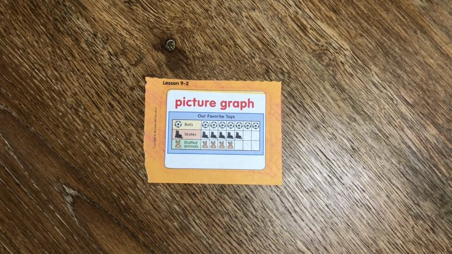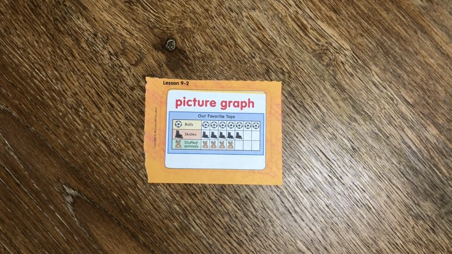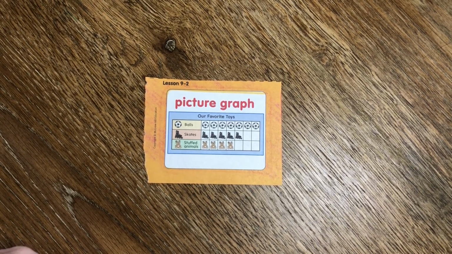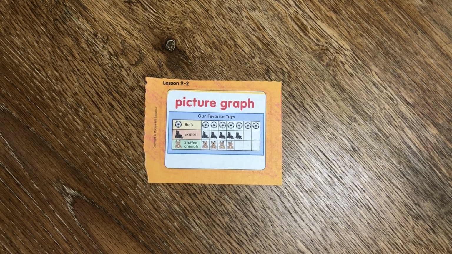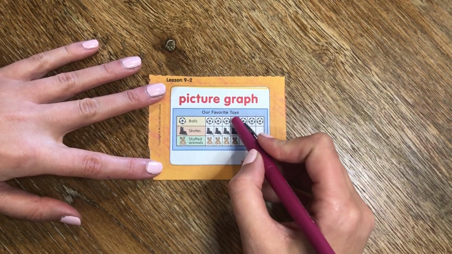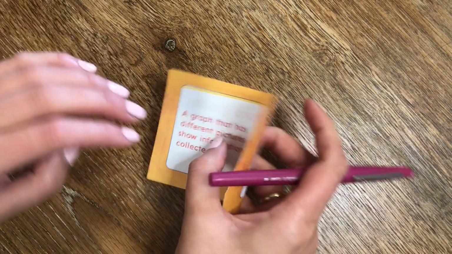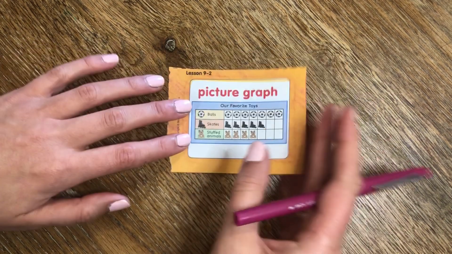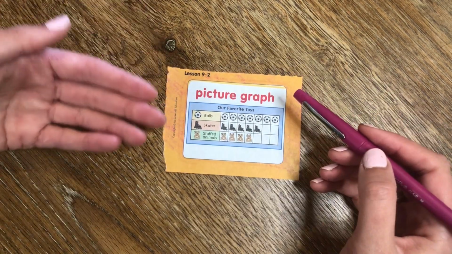Okay, now that we have tackled tally charts, we are going to talk about a different kind of data representation called a picture graph, or a pictograph is another way that you might see that. So in a picture graph, my data is represented by pictures, okay? So it is a graph that has different pictures to show information collected. So again, remember we talked about a graph or data is usually visual.